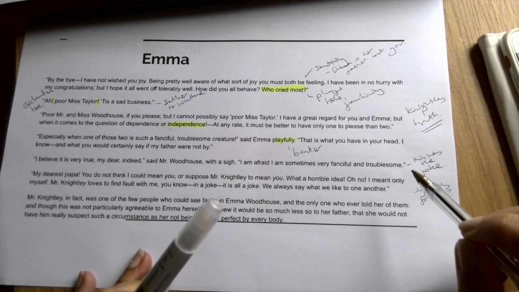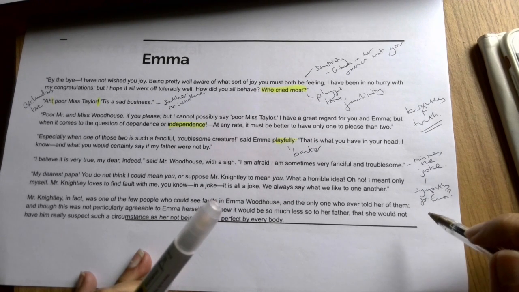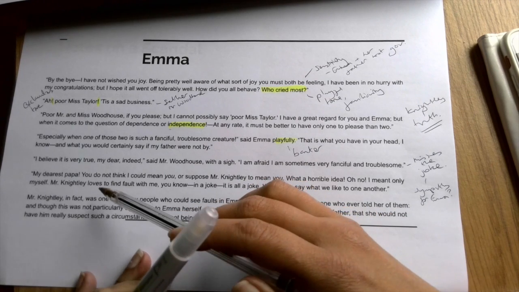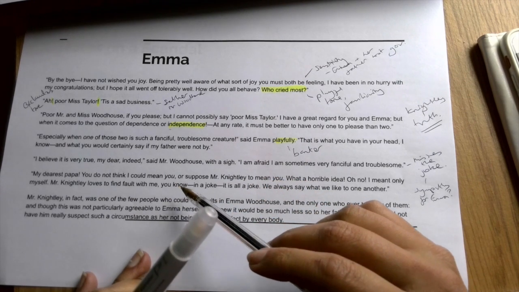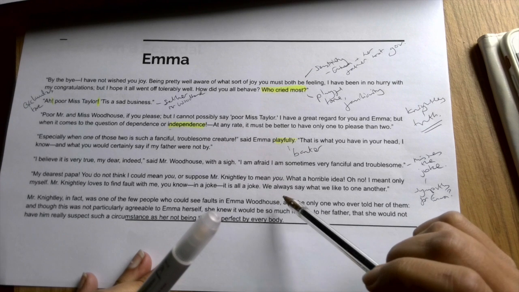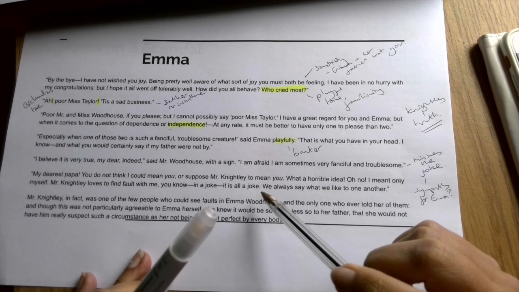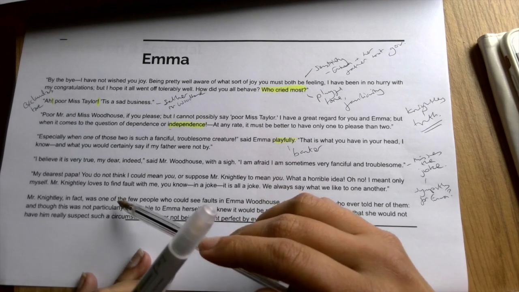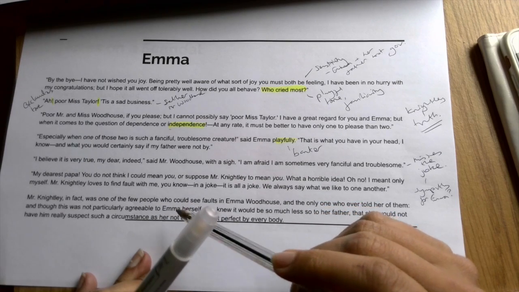My dearest papa, you do not think I could mean you, or suppose Mr. Knightley to mean you? What a horrible idea. Oh no, I meant only myself. Mr. Knightley loves to find fault with me, you know. In a joke, it is all a joke. We always say what we like to each other.